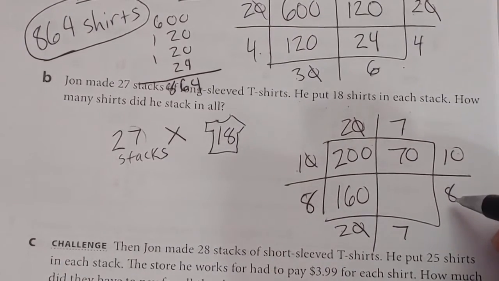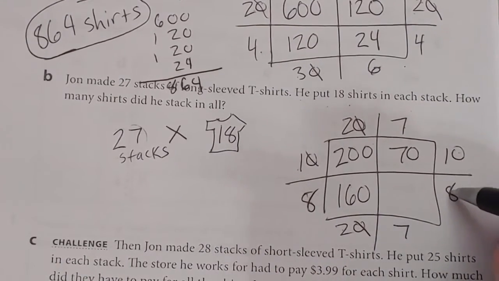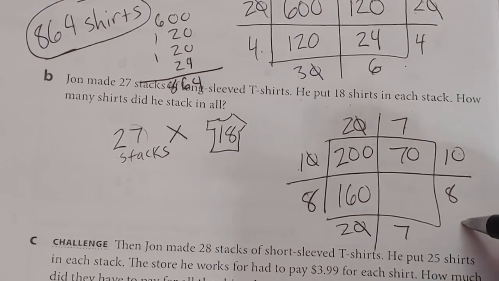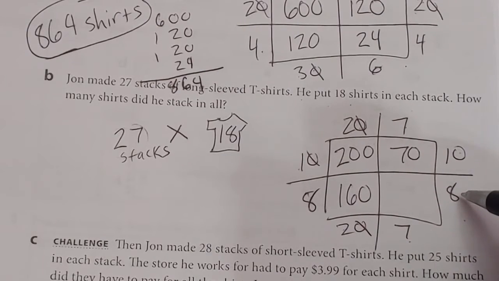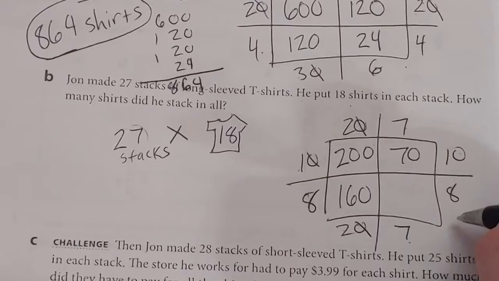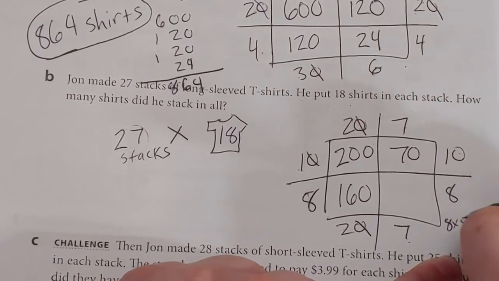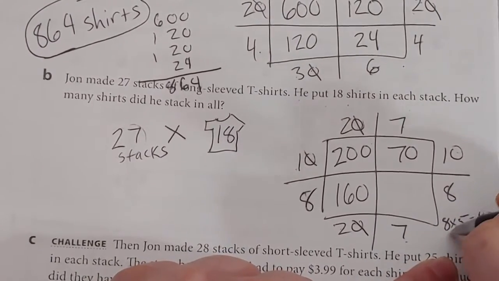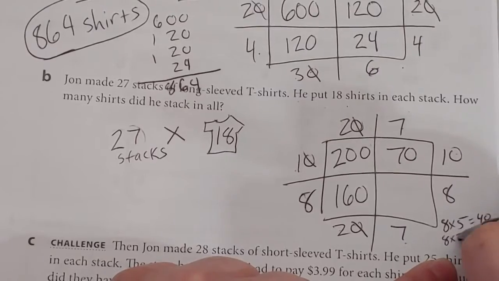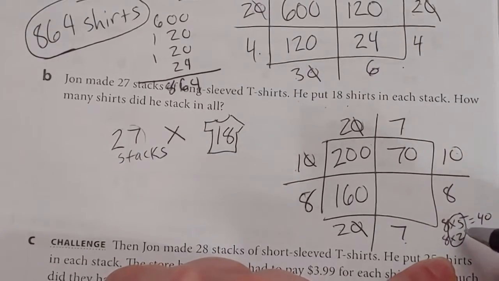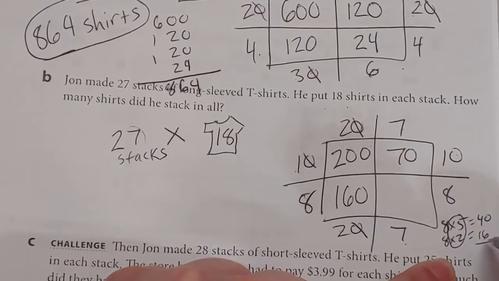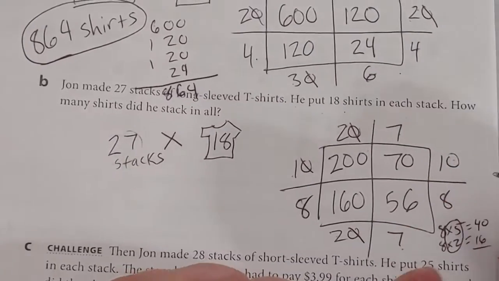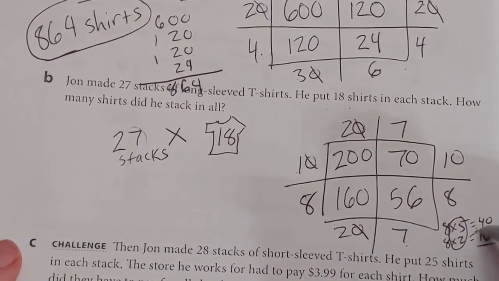Okay. I can do double, double, double with the 7. Or I think I'm just going to go 8 times 5 for 40. And 8 times 2, 5, 6, 7. Right? That makes my 7 groups right there. Is 16. So 56. Because I would add those together.